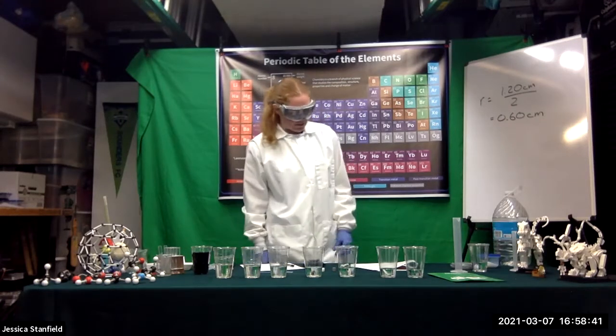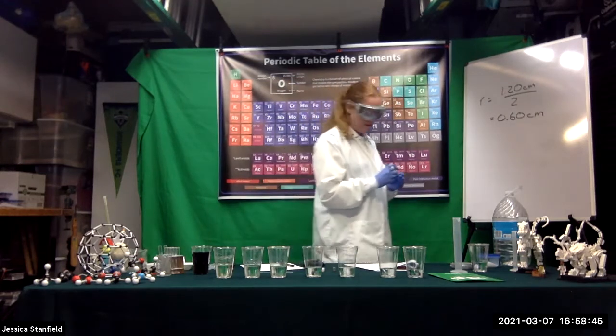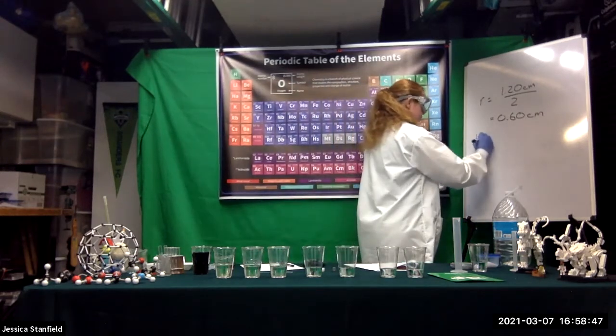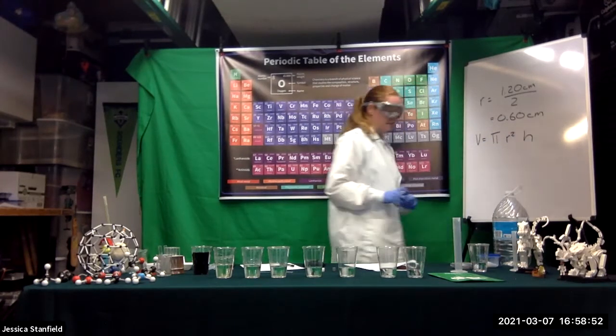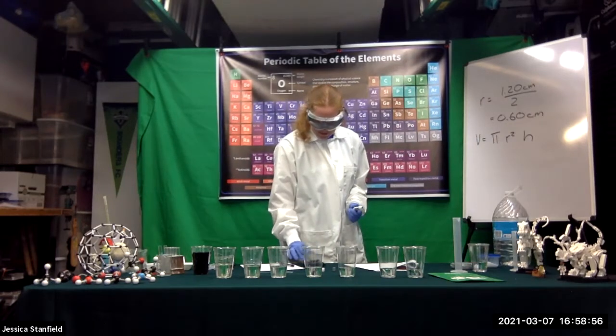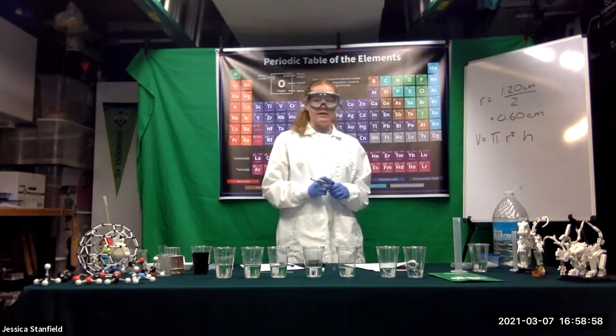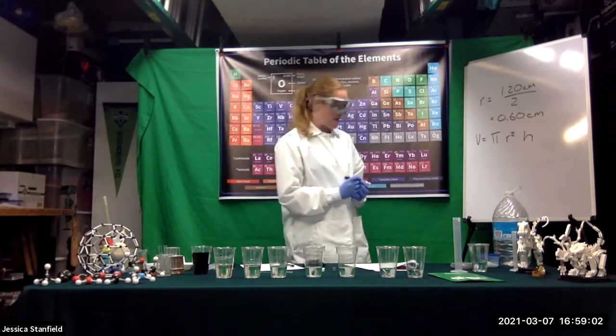And then I want to calculate the volume. We have an equation here: volume equals pi r squared h. I can either use the pi button on my calculator, or I can use the 3.14159 number. So I just plug this in.